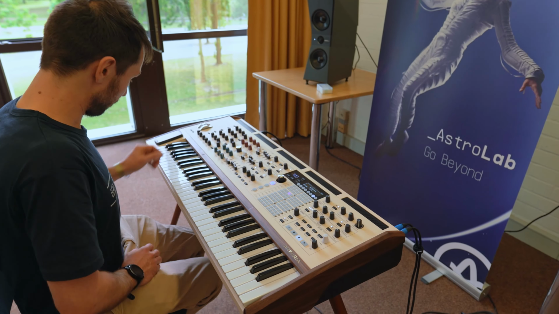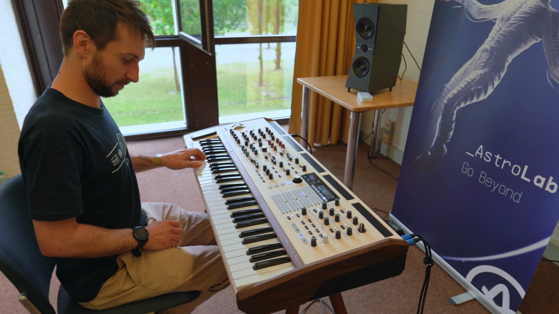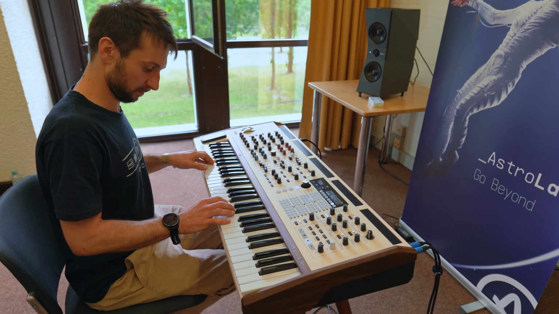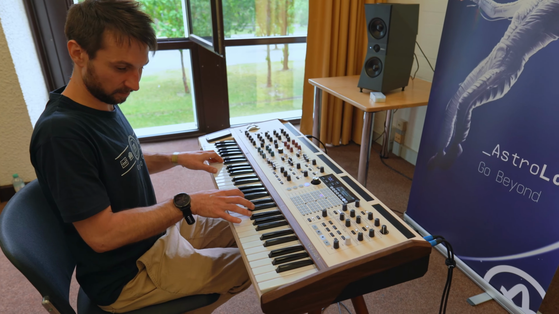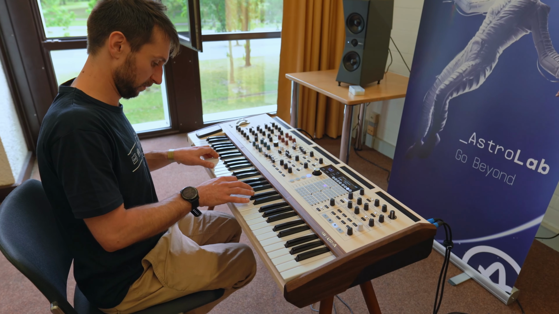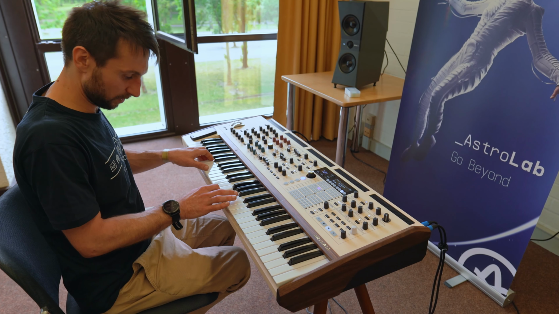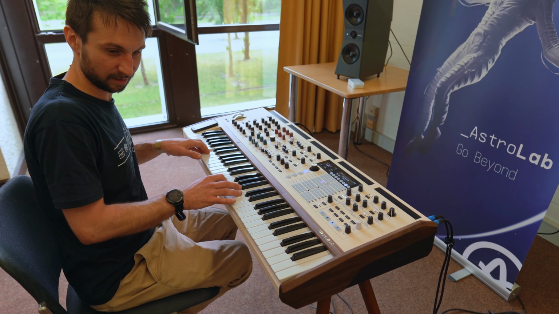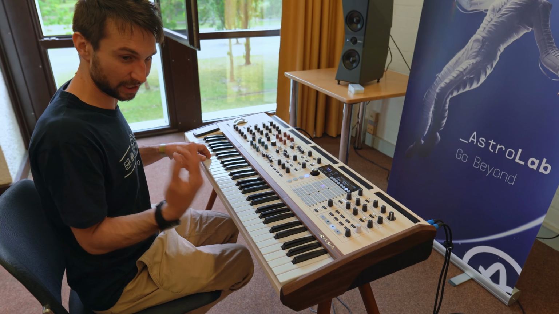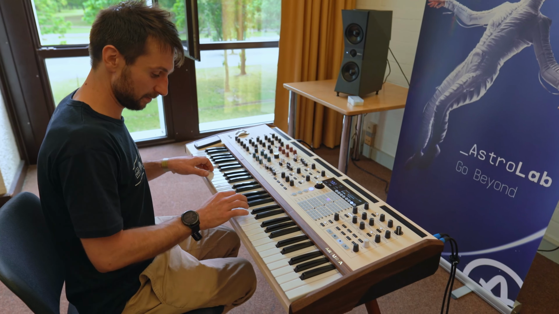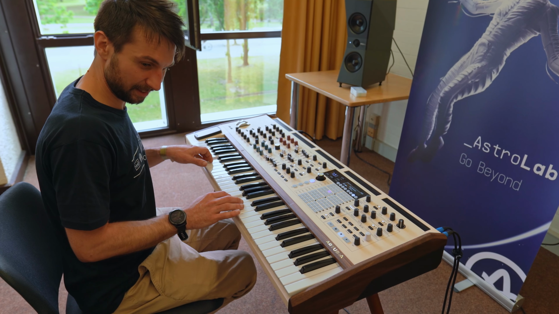This one is a very powerful one. So you see the more I push the key, the raised bass phase which is generated with FM, raising.